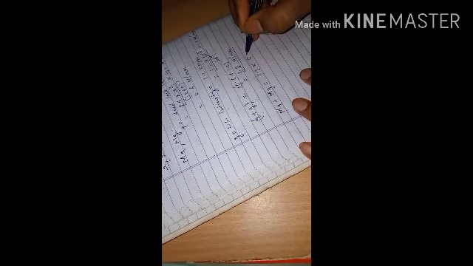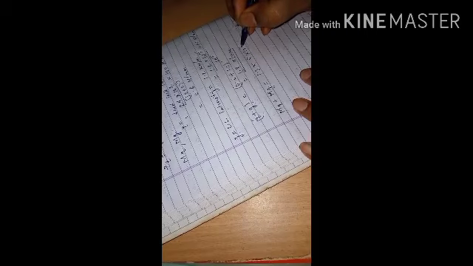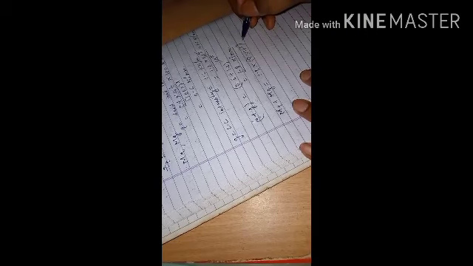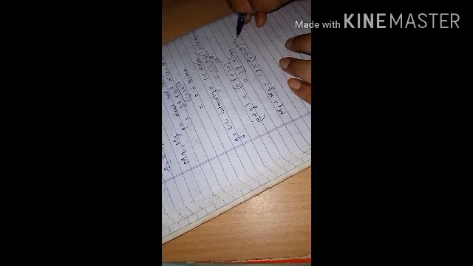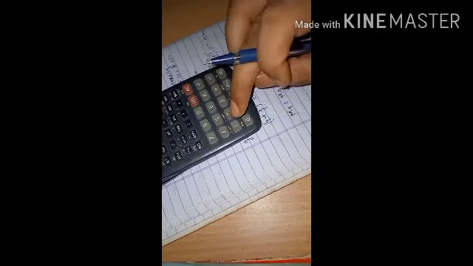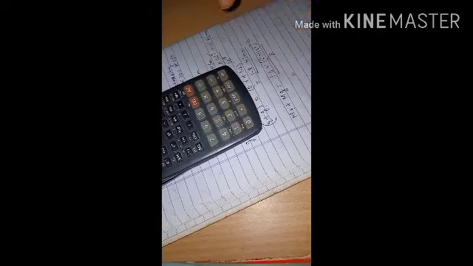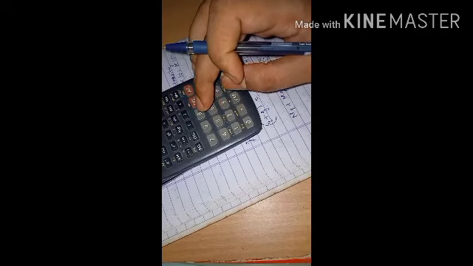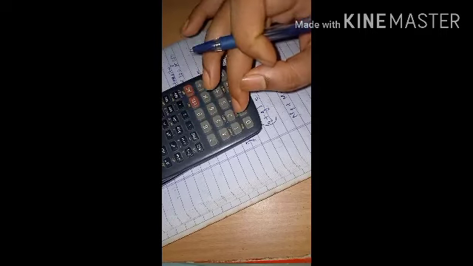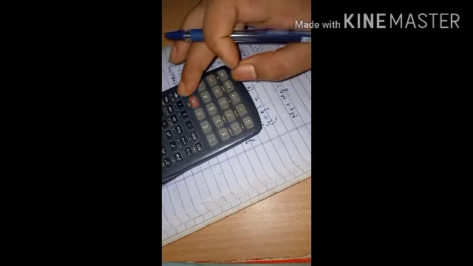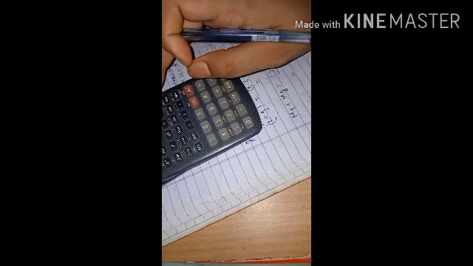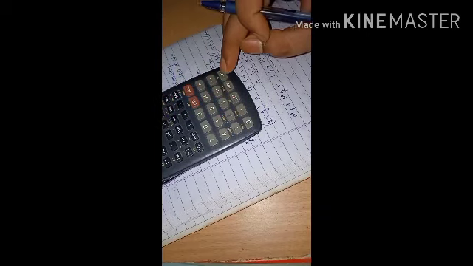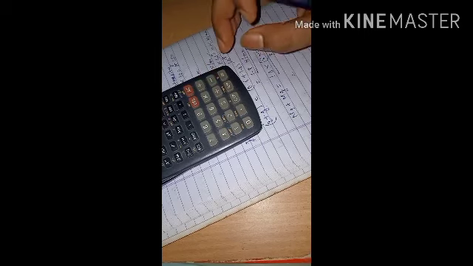It will be 8 into 10 to the power 3, 8000 millimeter. So WL square divided by 8. Using the calculator we simply write 1.8 into 8 into 10 to the power 3, whole power 2, divided by 8.